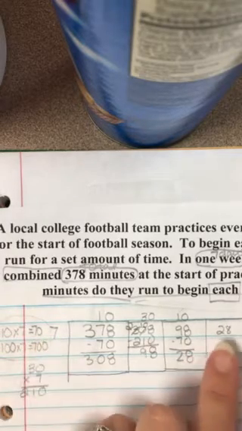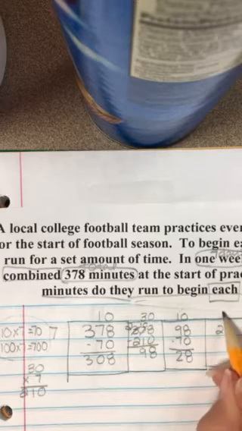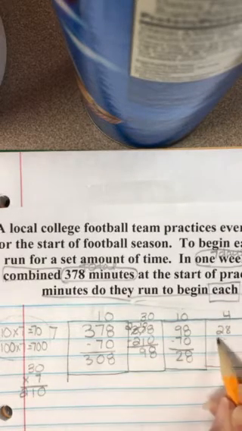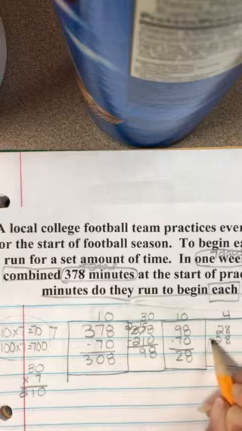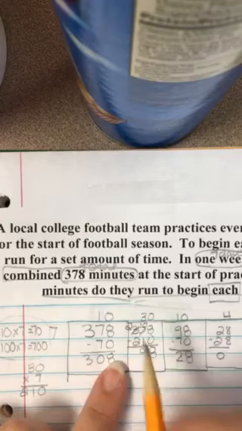I know my 7 facts. How many times can 7 go into 28? 7 times what? If you don't know that fact and you need to write your facts on the side of your paper, that is fine. So 4 times 7 is 28. There you go. Now I'm at 0. So what is my answer? How many minutes do they run?